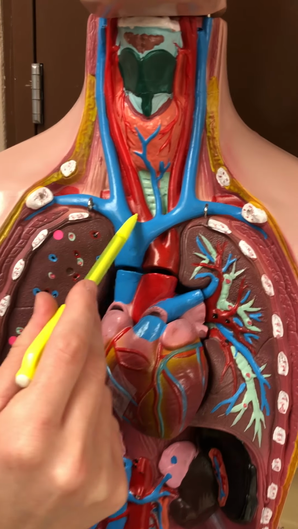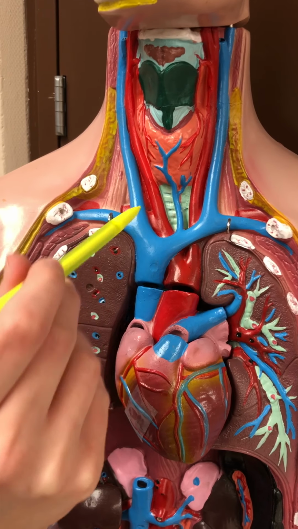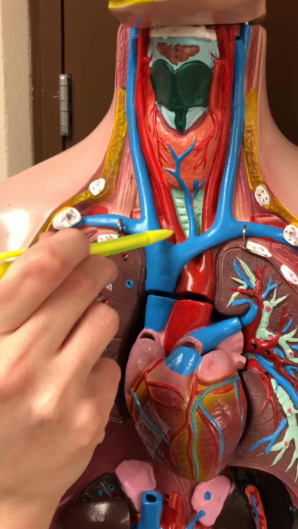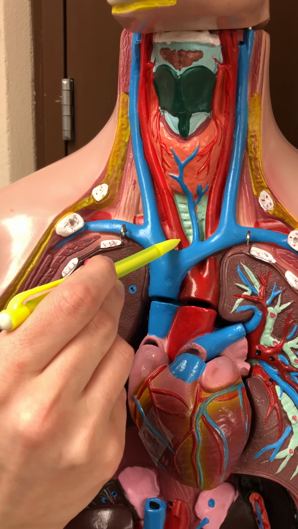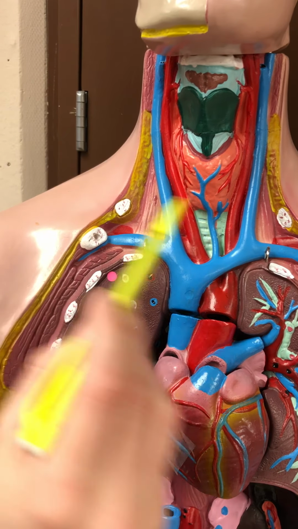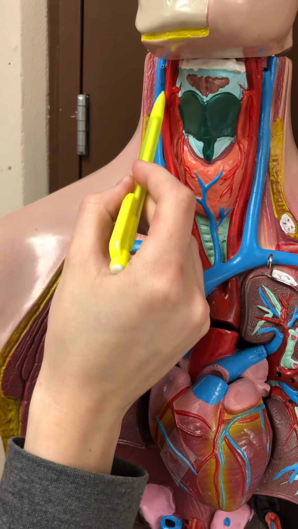But when you come over to the right, you'll notice that there's this extra little bit. This extra piece right here, only on the right side, is called a brachiocephalic trunk. If we were to tag it, it would be right here. From there, it goes into the right subclavian, just like on the left side, and then up to the common carotid on the right side.